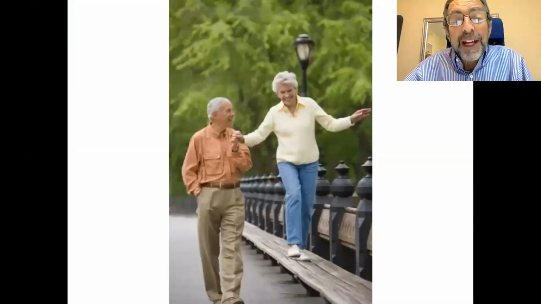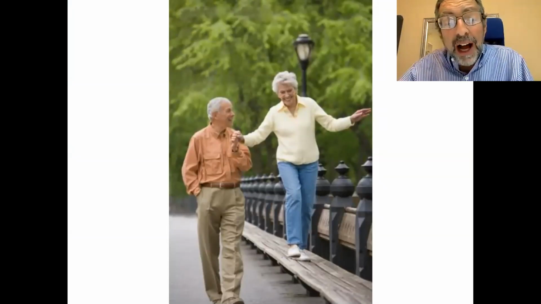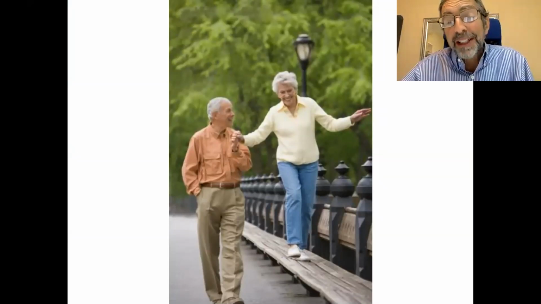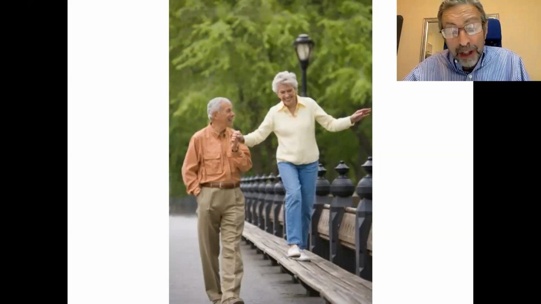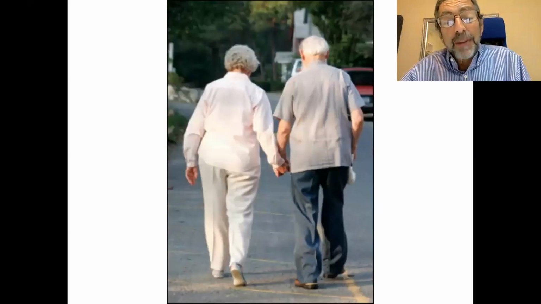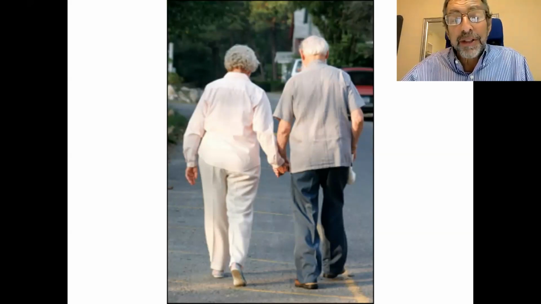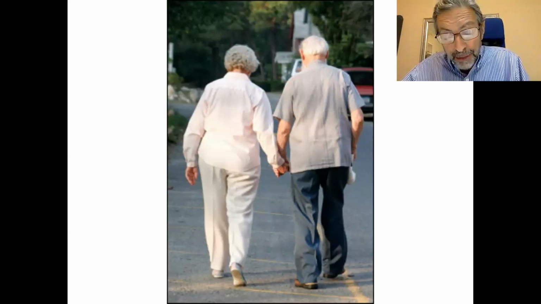So there's a wide range of mobility in the older population. Here we see a couple that seems to have very excellent mobility, good balance. They're moving along and enjoying their walk. In this next slide, we move further over on the spectrum. This couple is doing pretty well. They're out there walking, giving each other support as they walk. Probably have slowed down somewhat from their earlier years, but they're still walking, perhaps having some difficulty with their walking.